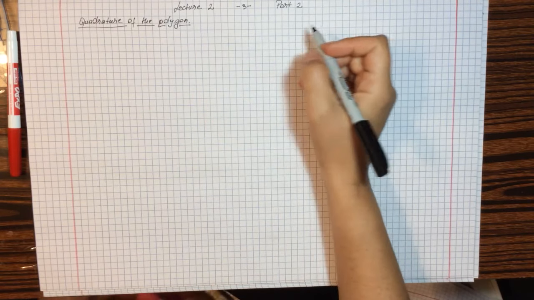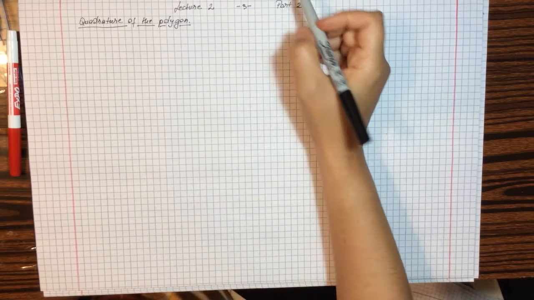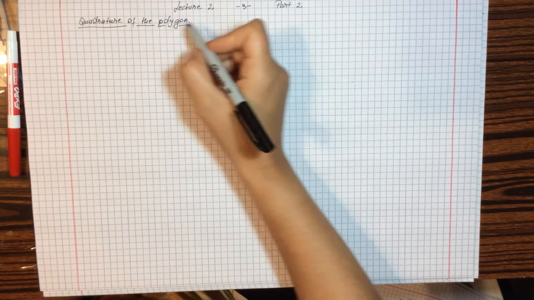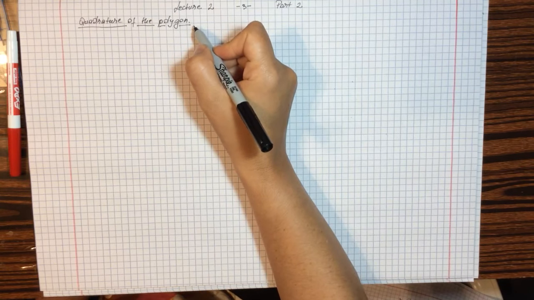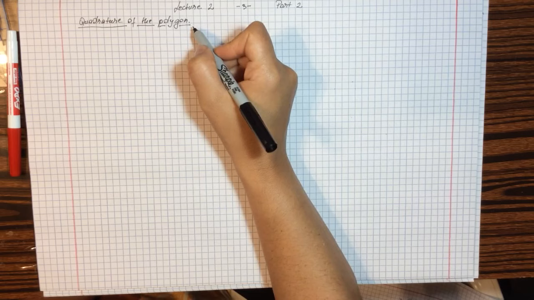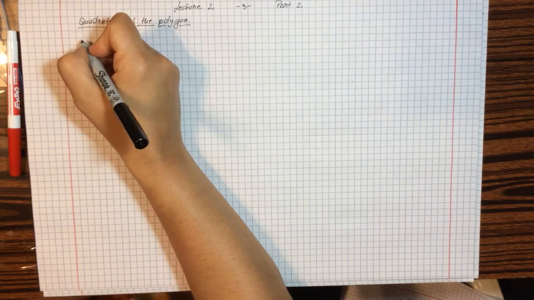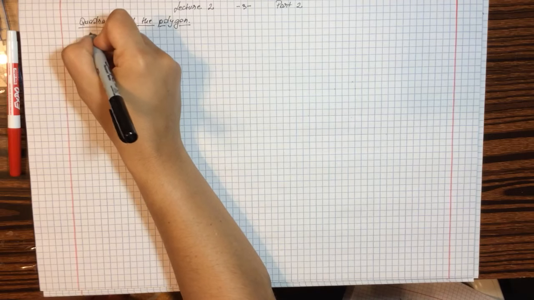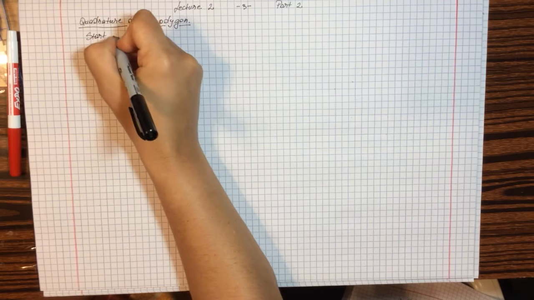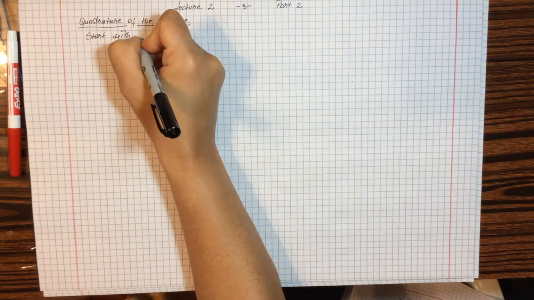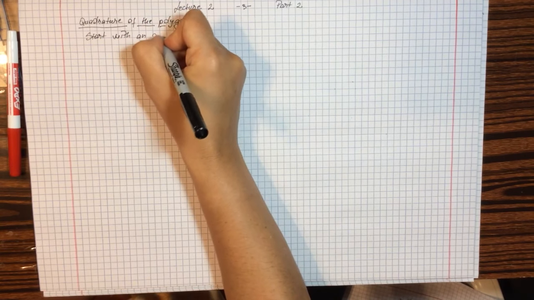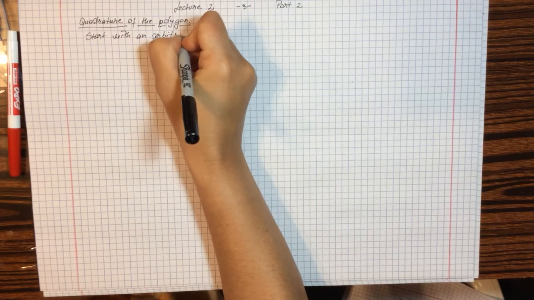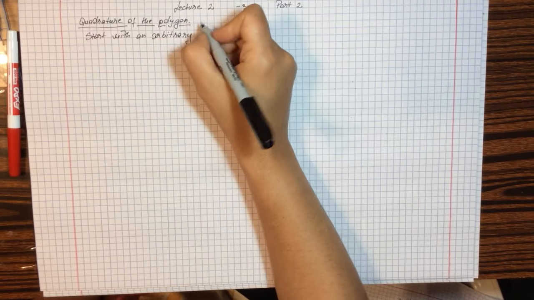Okay, part 2, lecture 2, page 3, quadrature of the polygon. We are going to start, as usual, with an arbitrary polygon.